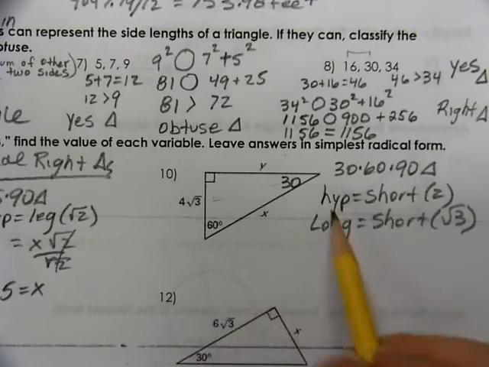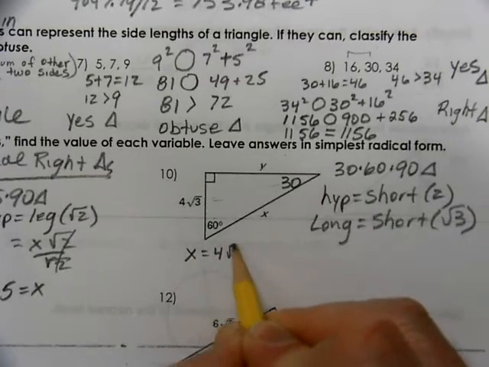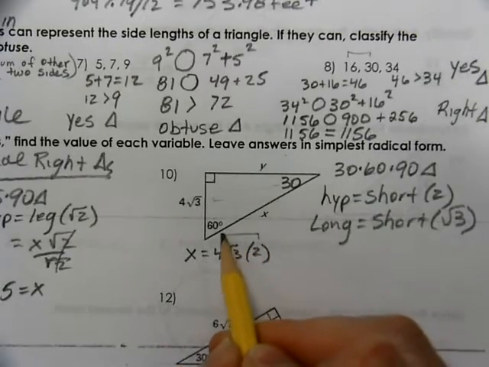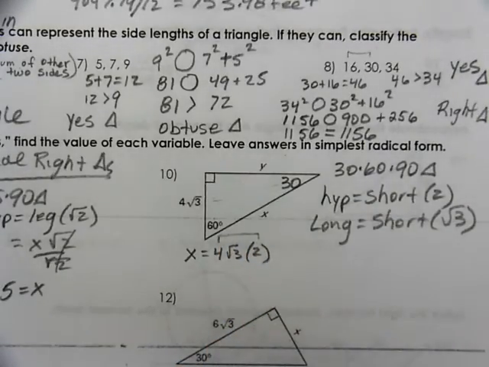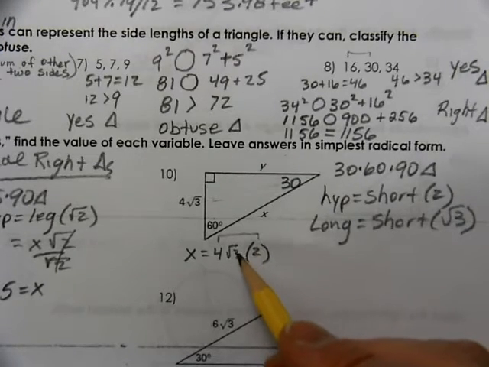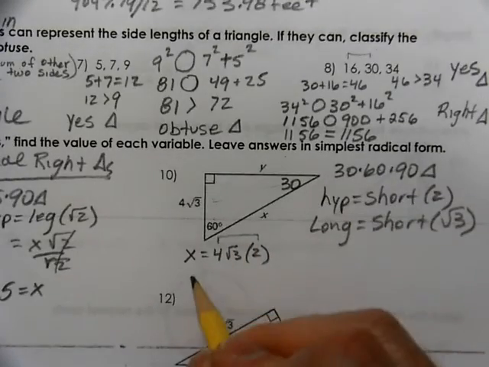So the hypotenuse, x, is going to equal 4 root 3 times 2. When you multiply these, you're going to multiply the same type of number. It's not a square root, so the 2 cannot multiply the square root of 3. It has to multiply the front.